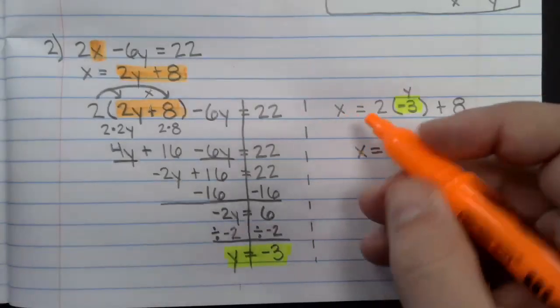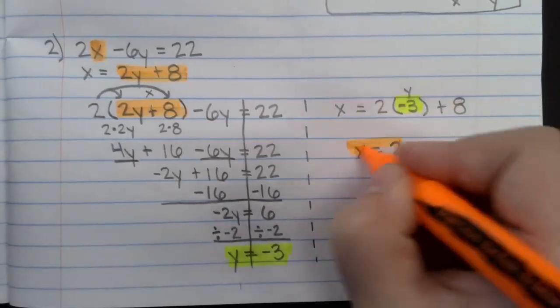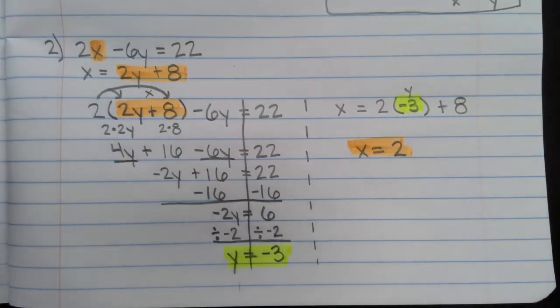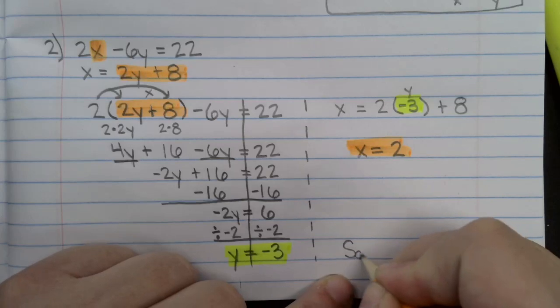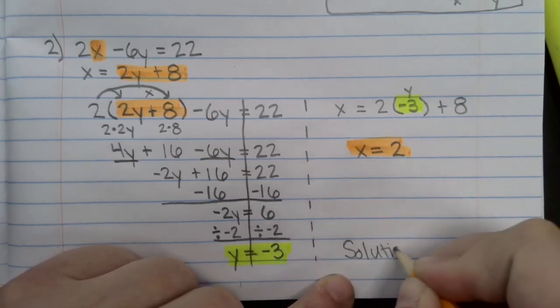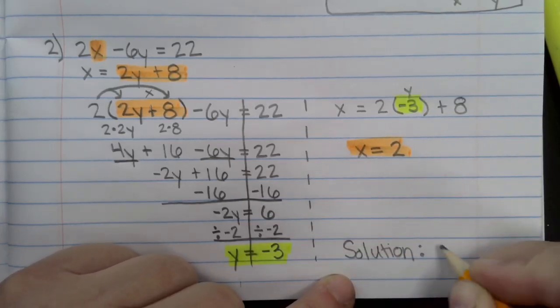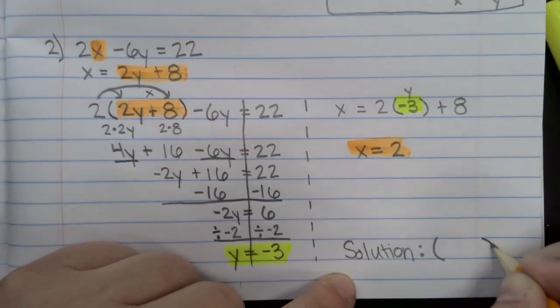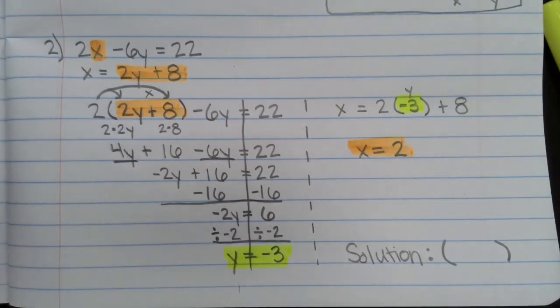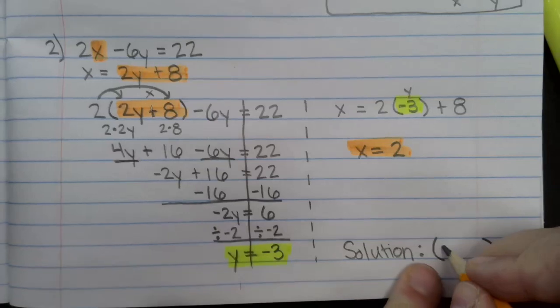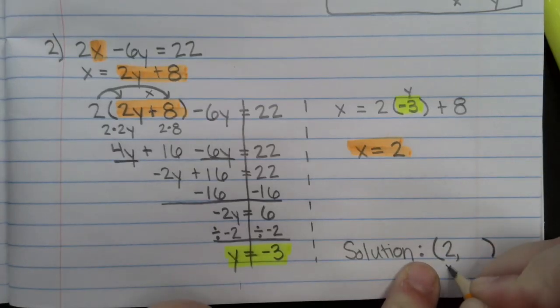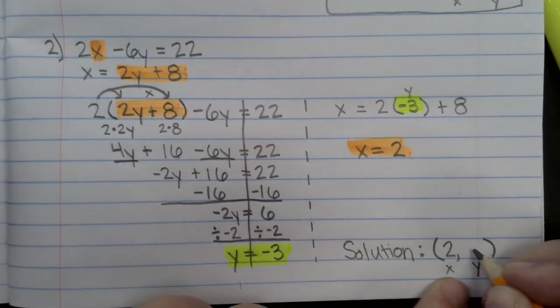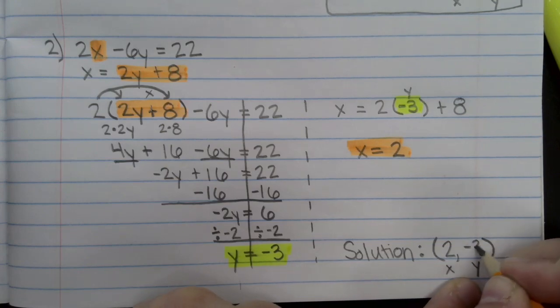Now we need to write our answer professionally. What do we call our answer in these systems? Solution. Good. Our solution we write as an ordered pair. Which one comes first, the 2 or the negative 3? The 2, because it's the x, not the y. Good, it goes x, y. So 2, and then our y is negative 3.